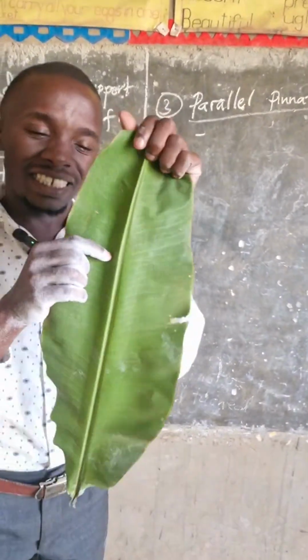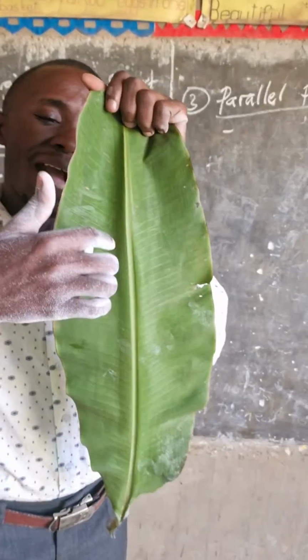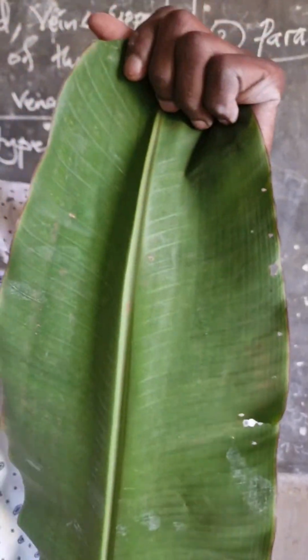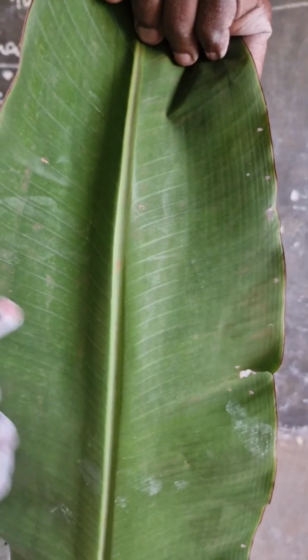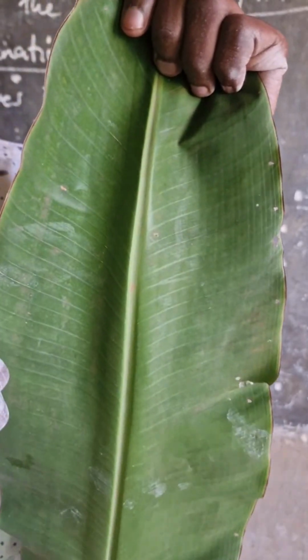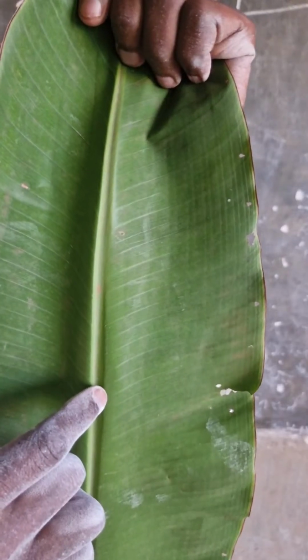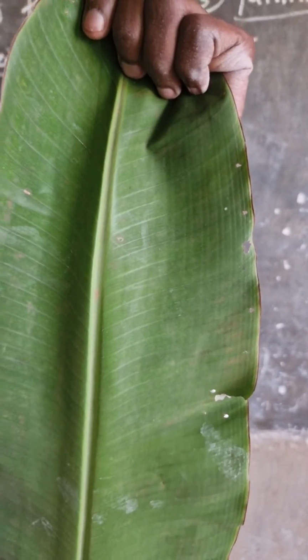The veins, these primary veins, are parallel to one another. If you look at it, the veins are parallel to one another, running from the midrib to the margin of the leaf.